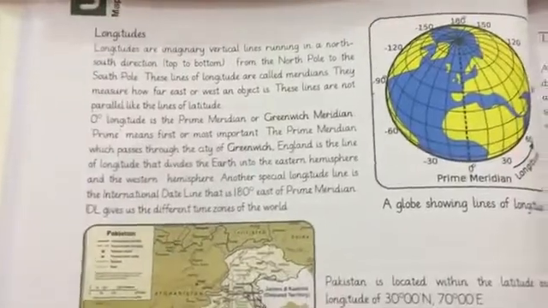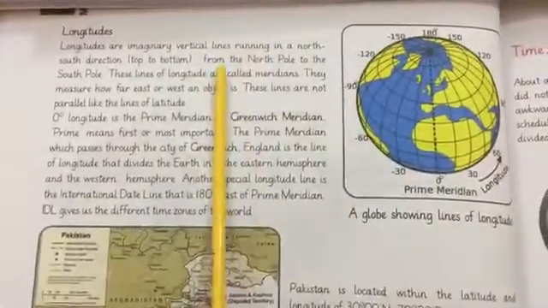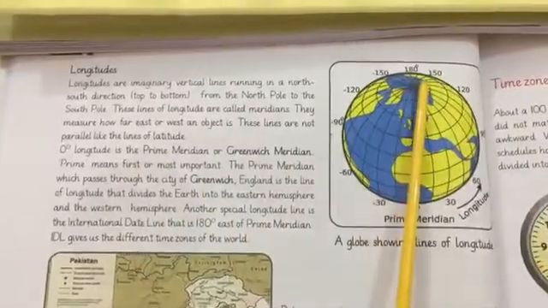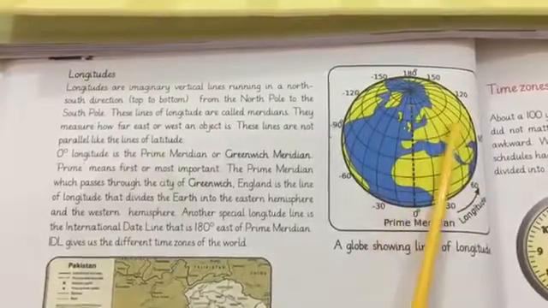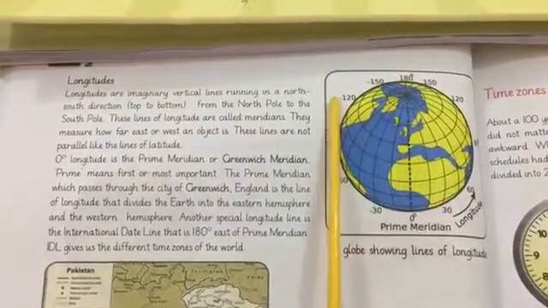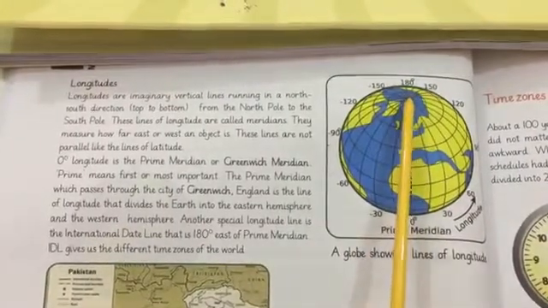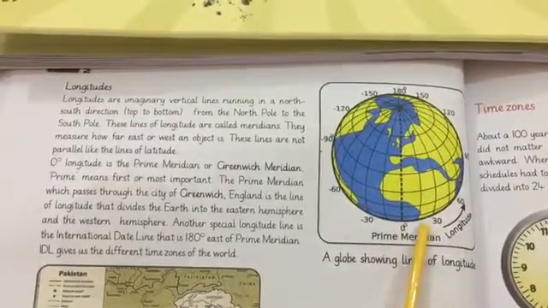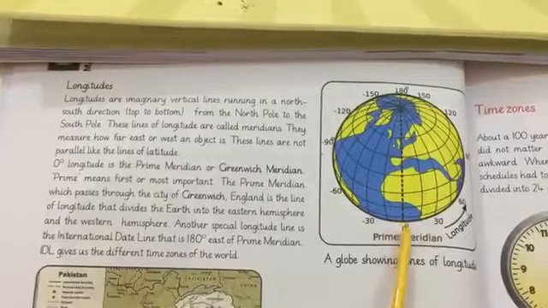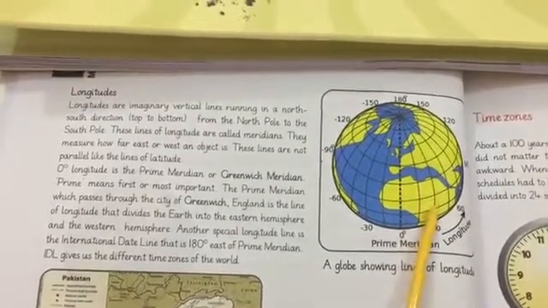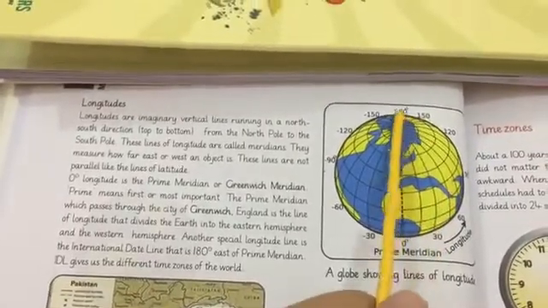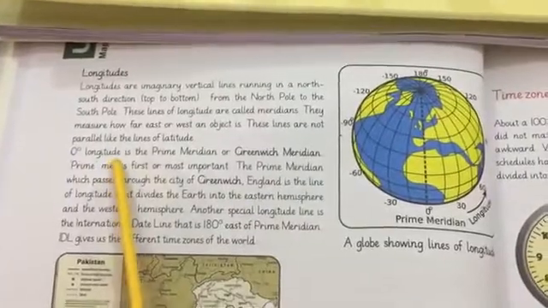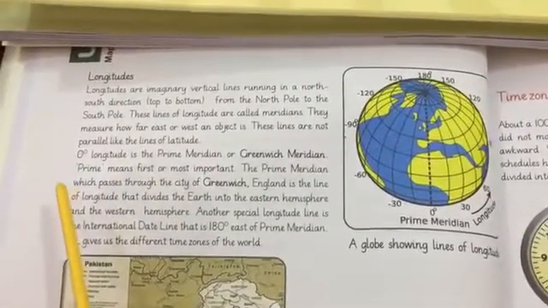The latitude lines were called the parallels, but the longitude lines are called the meridians, right? They measure how far east or west an object is, how far some area is from the east and how far it is from the west. So if some region comes at 150 degrees, or at 30 degrees, you can see that this is the longitude line. If it is at 30, we say that this area is 30 degrees towards the east. It tells us how far that area is from the east and from the west.